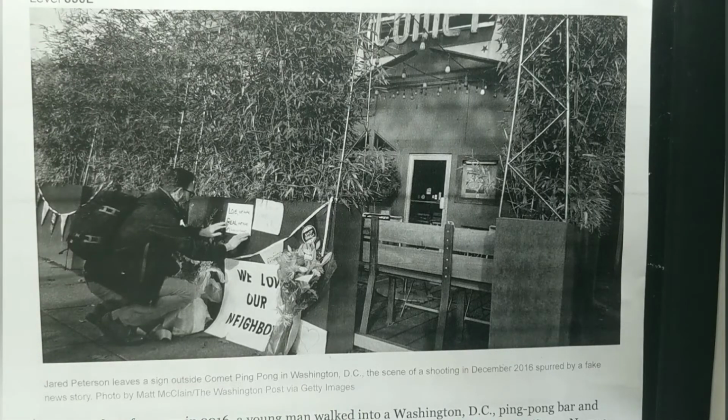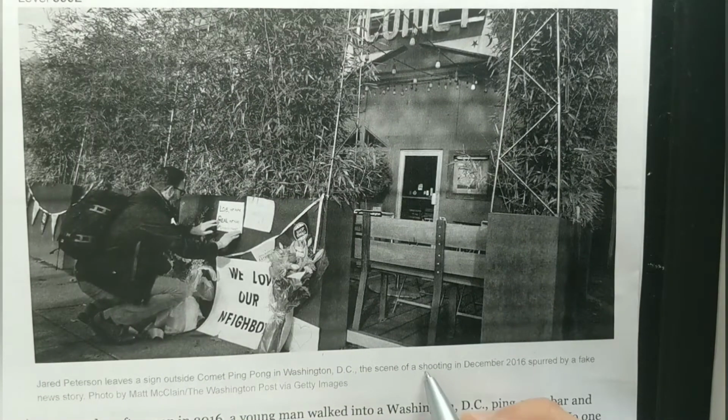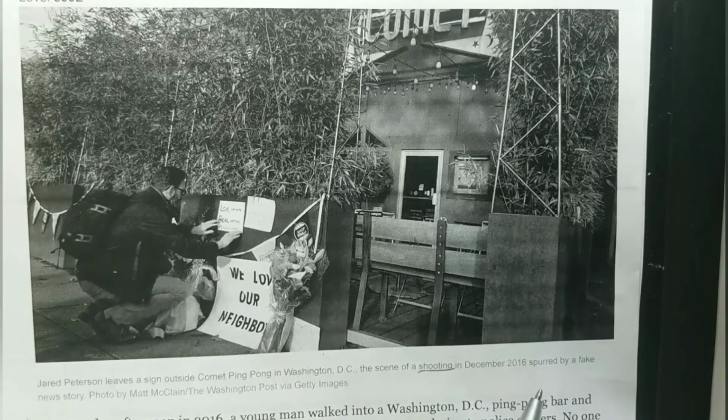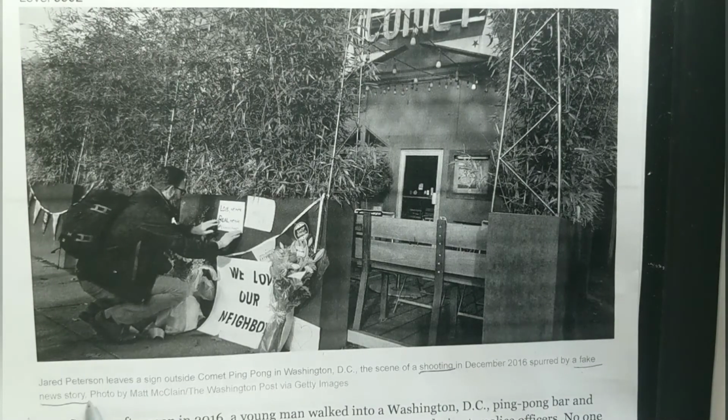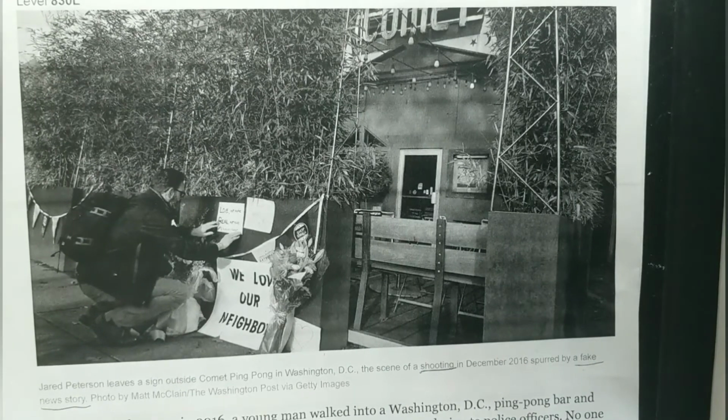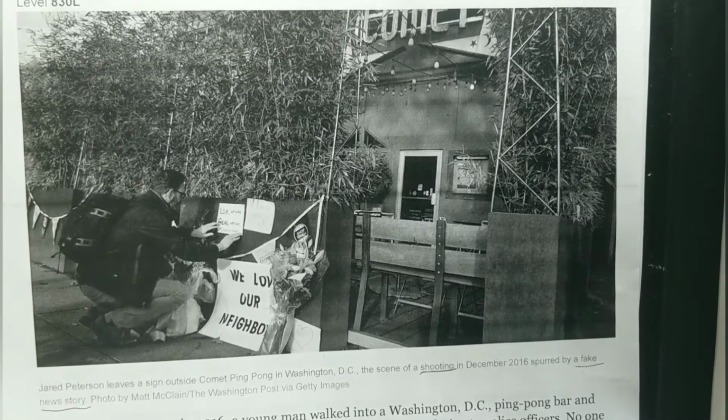Okay, so I already knew from the picture something sad or something bad had happened here, and the caption tells me exactly what that is. It tells me there was a shooting, and it had to do with a fake news story. So why would there be a shooting because of a fake news story? That seems just really suspicious to me. So I want to learn more. I need to slow down or I'm going to get winded. I've been talking so much. Not used to talking this much and this quickly.